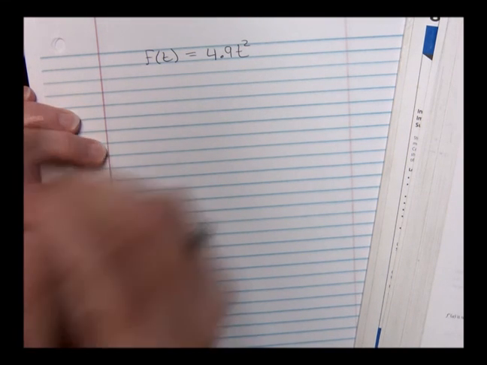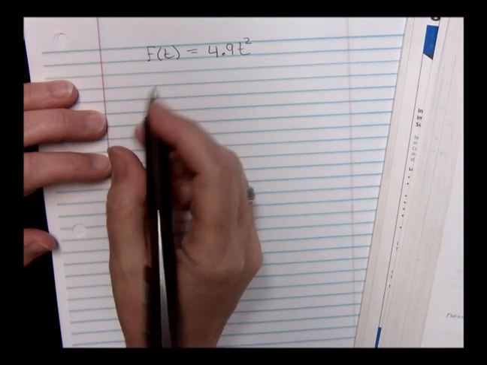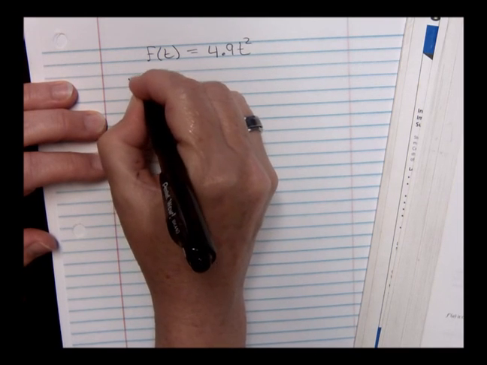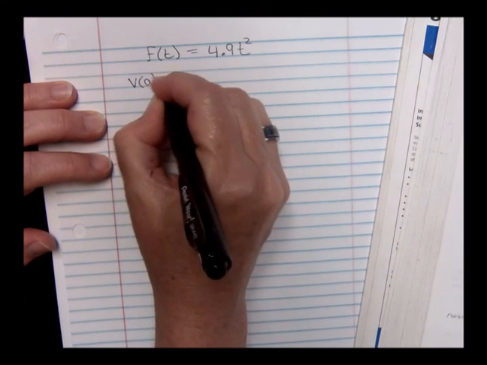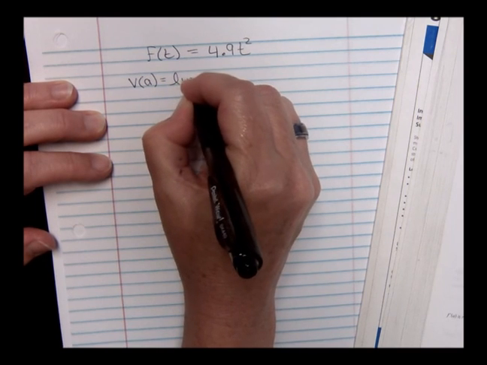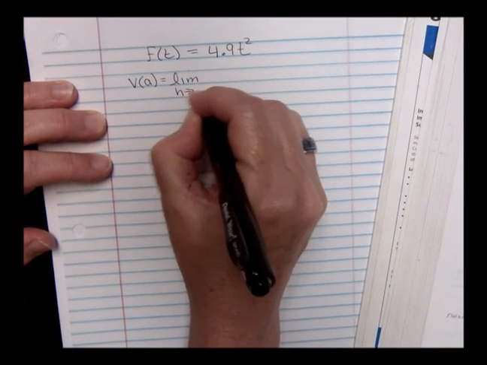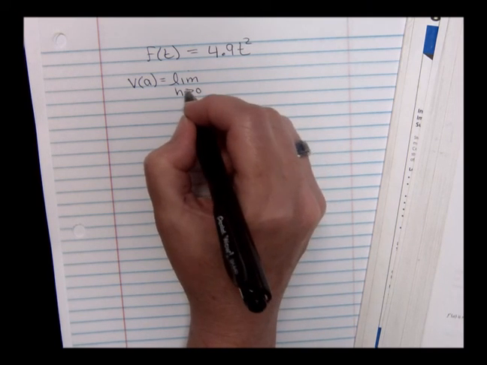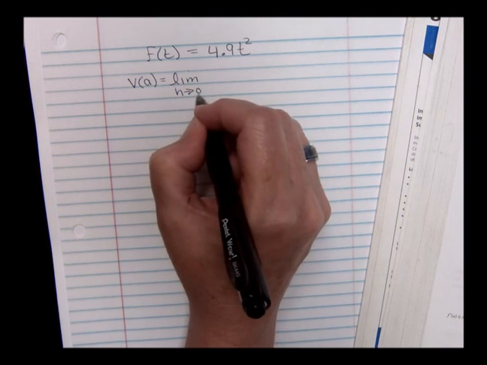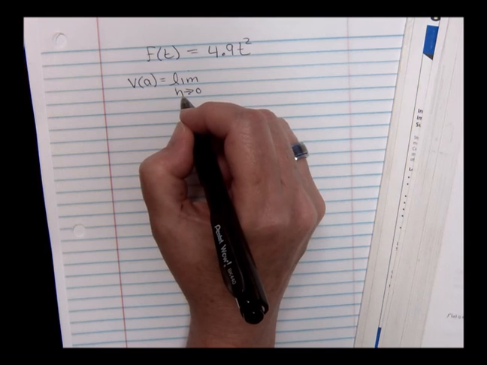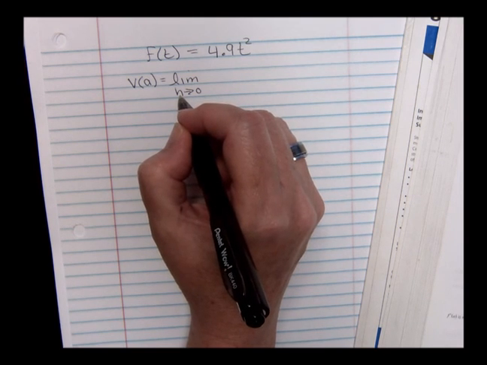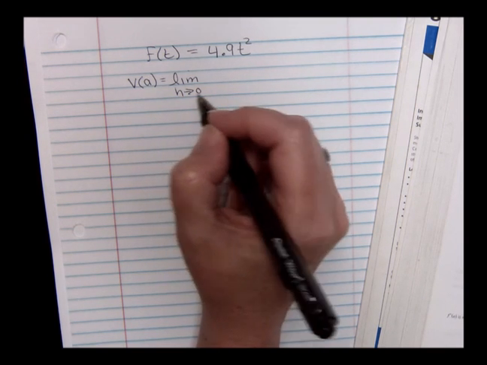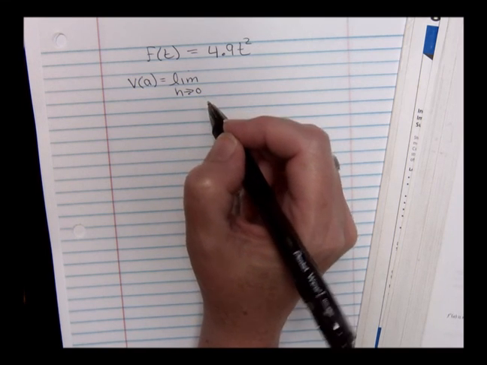So if we use our new formula, for velocity at a, we're looking at the limit as h approaches 0, which again means that I am getting so close that there's really no space, or not no space, but very little space between the limit of what I'm looking at and the actual number.